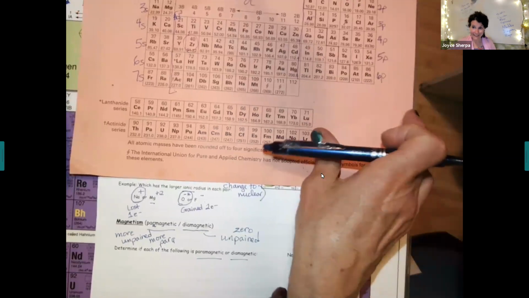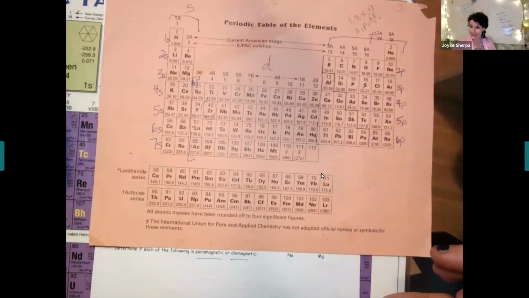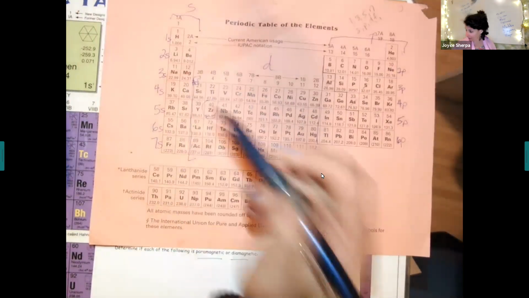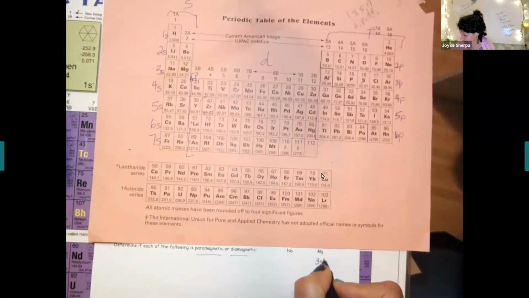All right, so we're just figuring out if it's para or dia. So magnesium, I'm just looking at the periodic table. And this is where, if you're at the end of a block, magnesium is going to be 3s2.